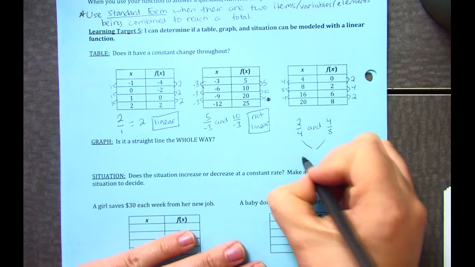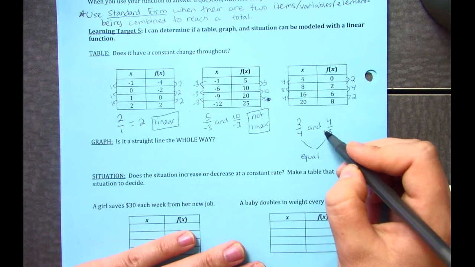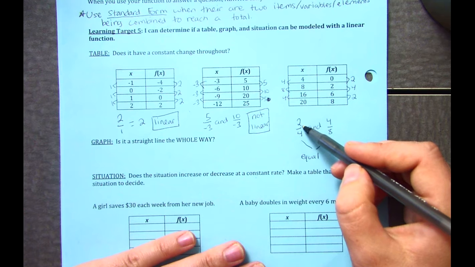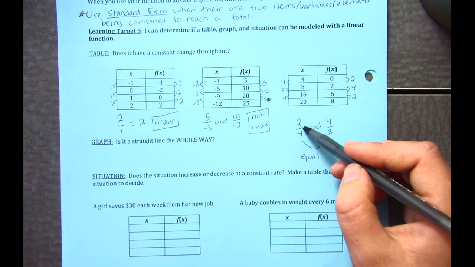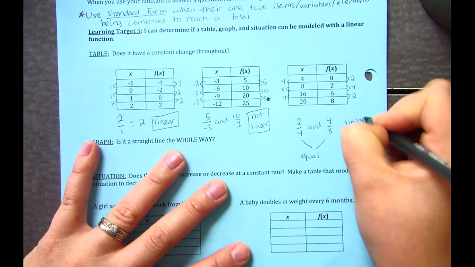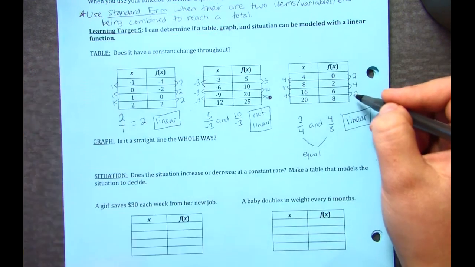Those are equal to each other. They're actually the same. 2 over 4 equals 4 over 8. If you were to reduce 4 over 8, you would get 2 over 4, and then that could even reduce further to 1/2. So this is linear. Even though the slope looks different throughout it, they're actually equivalent.